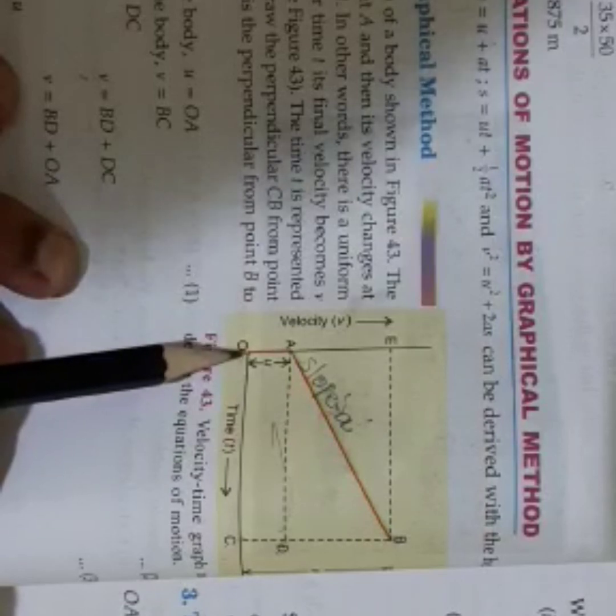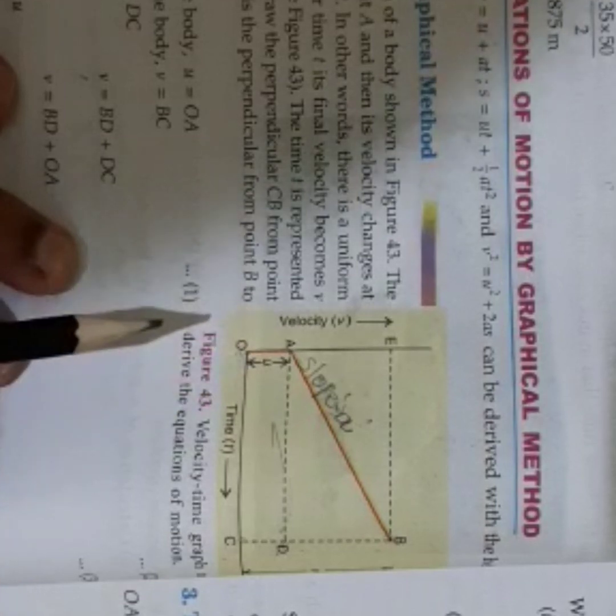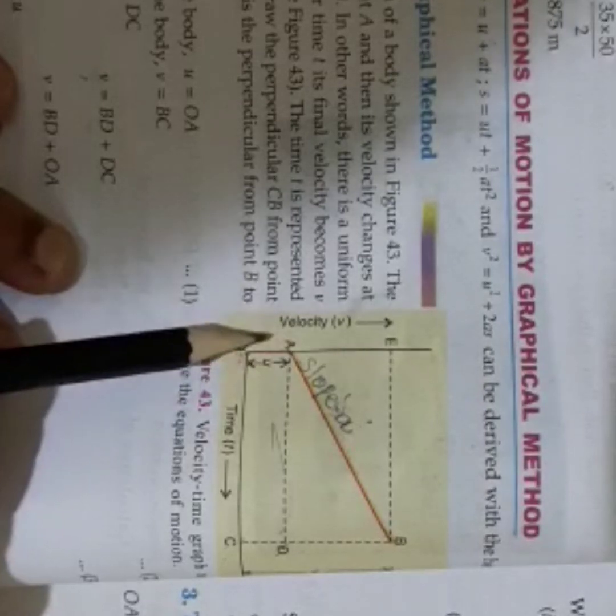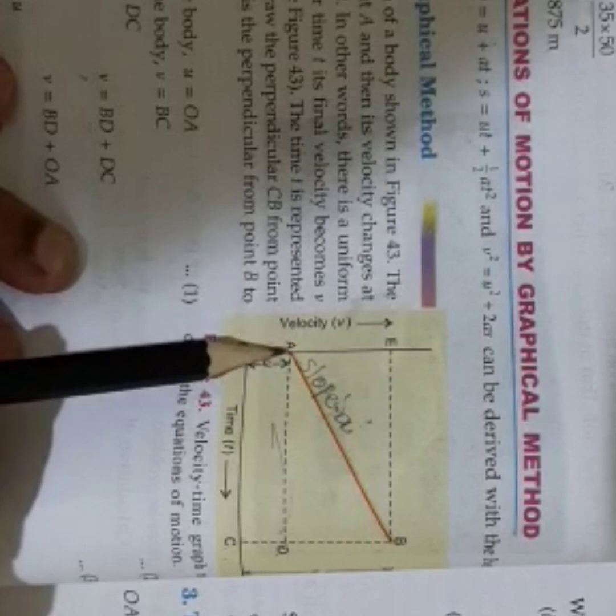So in this graph, let us look at this point. This is O, the origin, or the initial point of the body, where velocity is 0 as well as time is 0. Considering point A, the time is 0 but the body is already at a velocity u. From this velocity the body moves to get a velocity v. At point B, the velocity of the body is v, that is the final velocity.